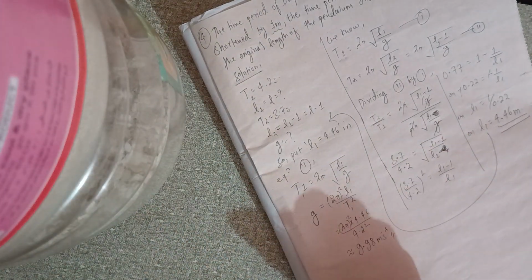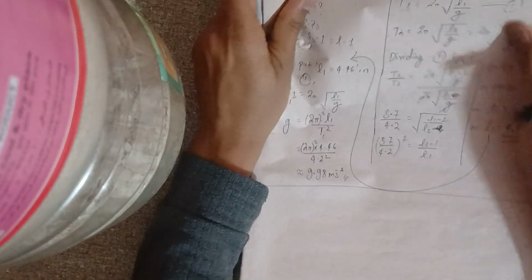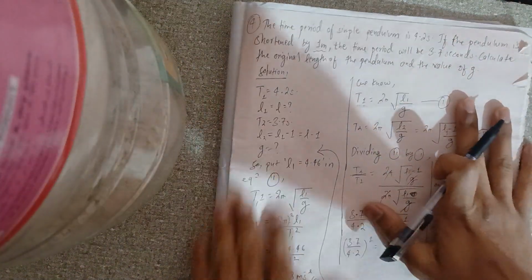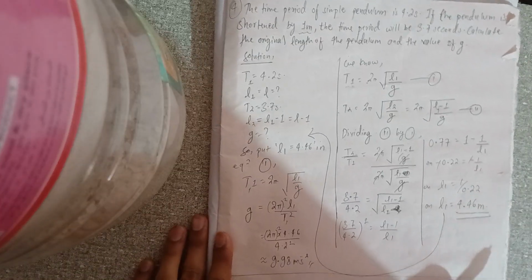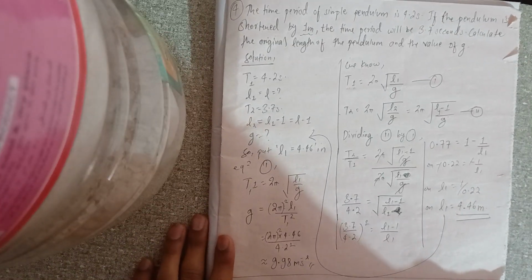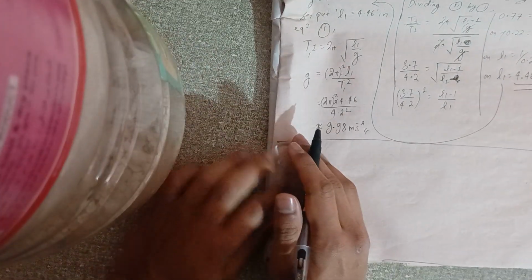Okay, now we're done with question number 4. So we're moving on to, you can see it once. If you want to save it or screenshot it, you can do it right now. That much is question number 4. Now we have question number 5.